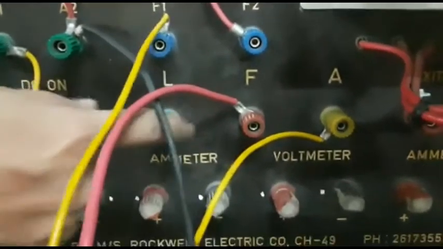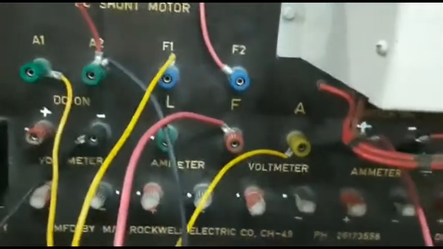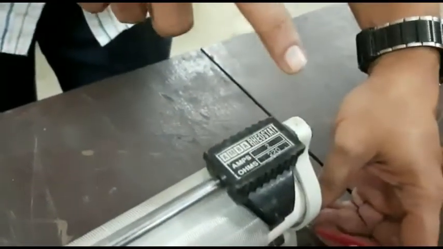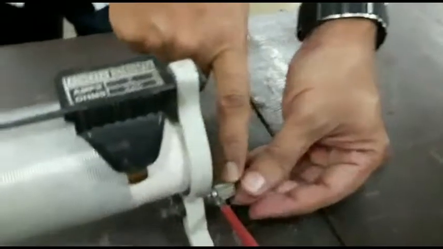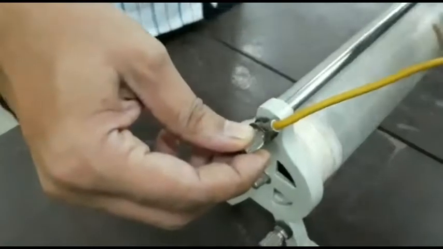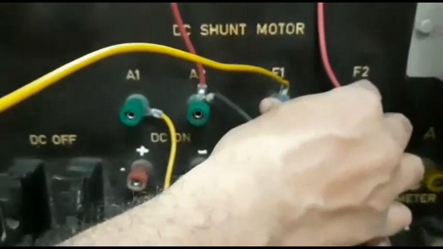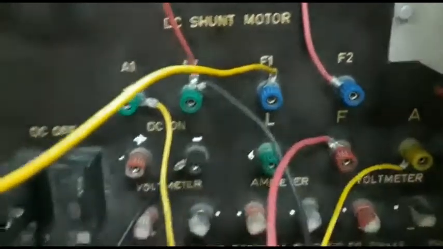Now we will first look into the field part of the DC shunt motor. For the field winding, you connect a wire from the point F directly into the rheostat. The rheostat used here is 220 ohms, 2 ampere. Then you have the variable part here. You connect this back to F1. In a DC shunt motor, the field winding is between F1 and F2. So from the F point you connect the rheostat, and from the rheostat it goes back to F1.